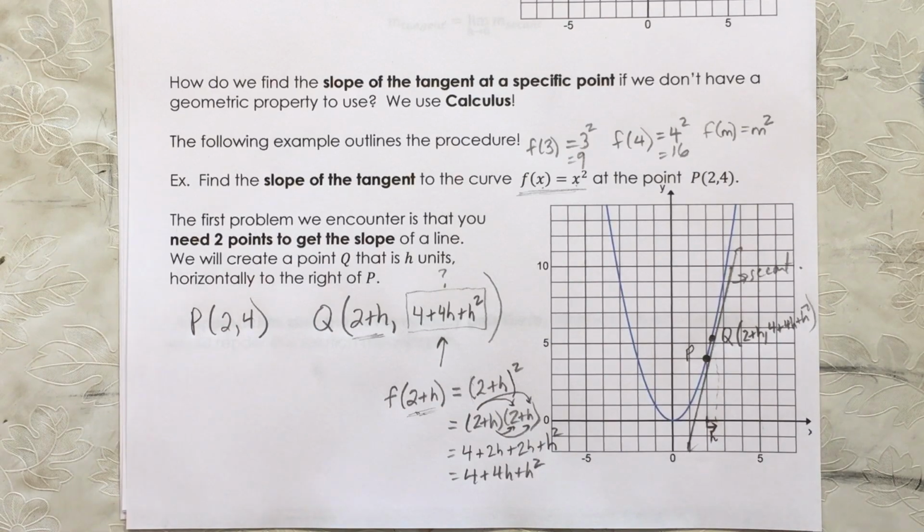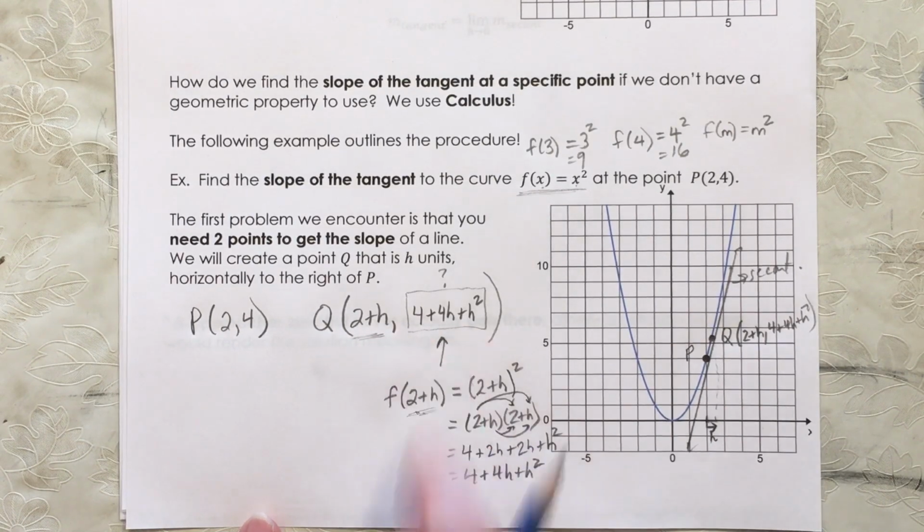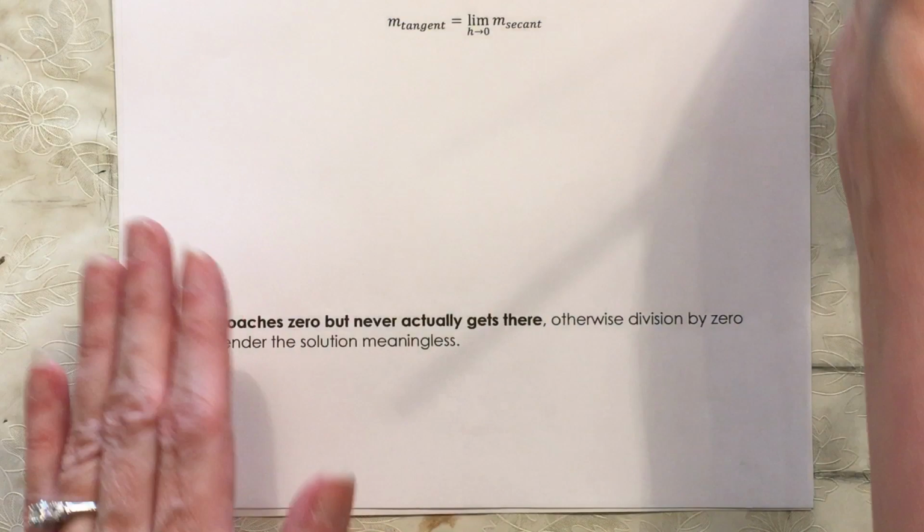All right, so our first problem was we needed 2 points, we only had 1, so we created a second point that was just a little distance to the right, that h distance away. We found the corresponding y value, so now we have 2 points, P and Q. Okay, so keep that handy.